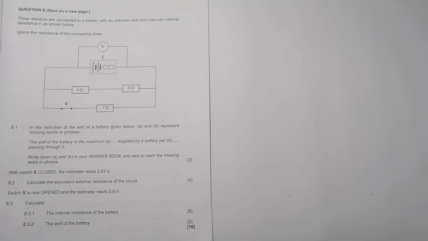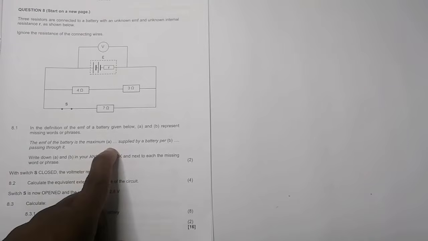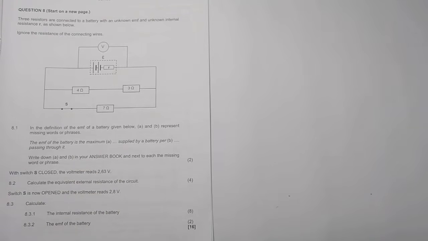It says the EMF of the battery is the maximum. So A should be energy. Remember, that's the maximum energy per unit charge passing through it. Just keep in mind that's the definition for EMF. They say write down A and B and the missing words. So all you'll write is A, which is energy, and B, which is charge. So that's the maximum energy per unit charge.